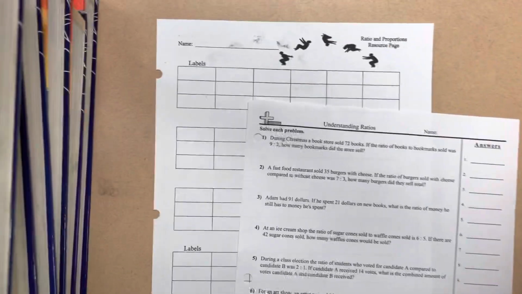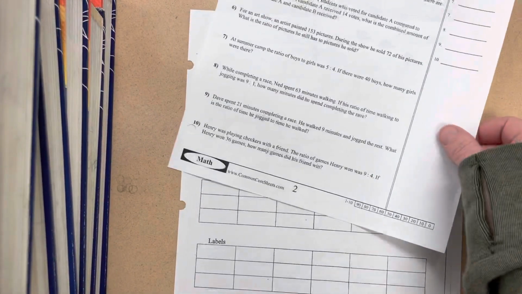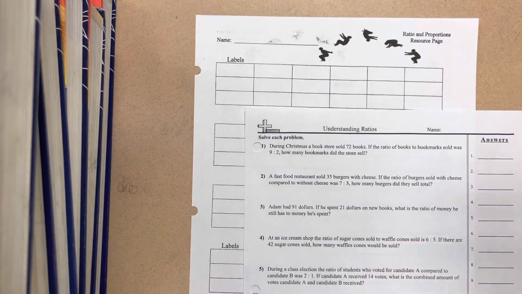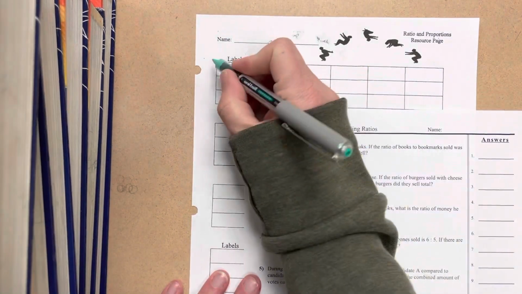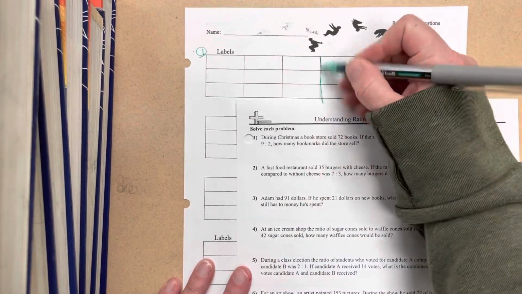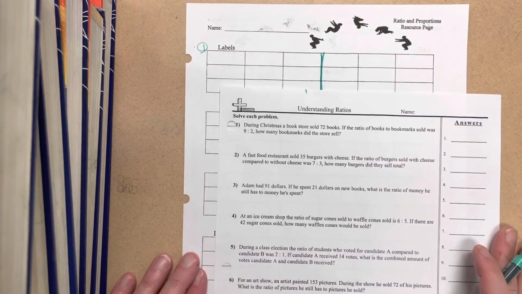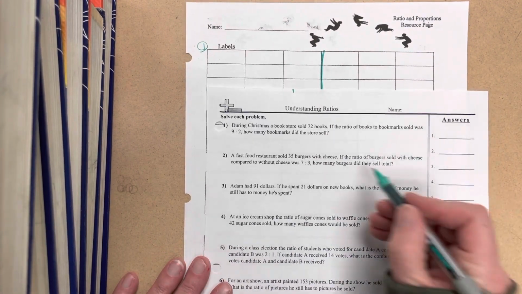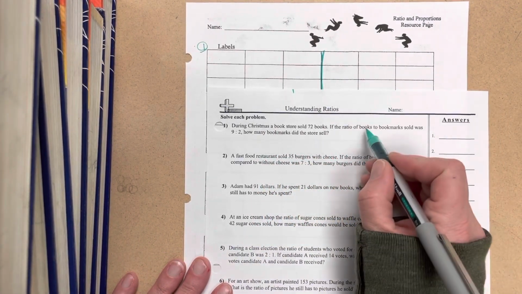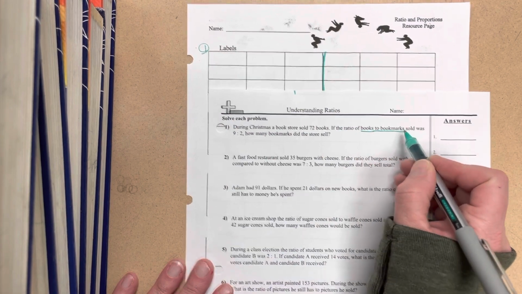Right, we are doing page 2 of Understanding Ratios with our ratio tables. So as always, I'm going to label this number 1 and get started. I know it's going to take me about half. What I'm looking for here are my 2 labels, books to bookmarks.